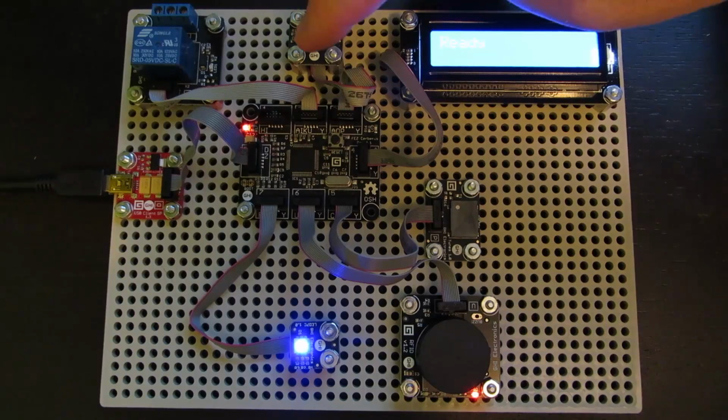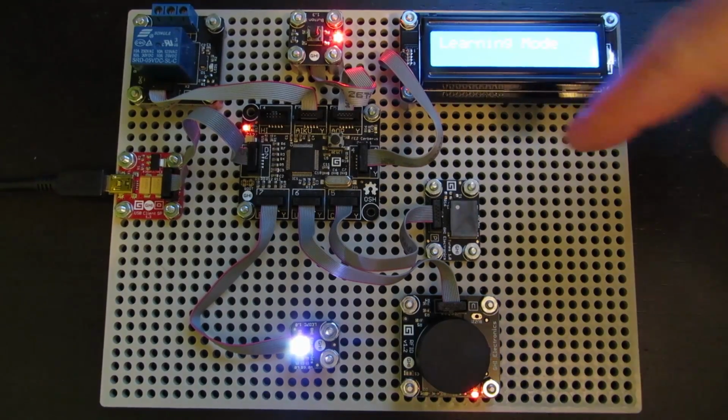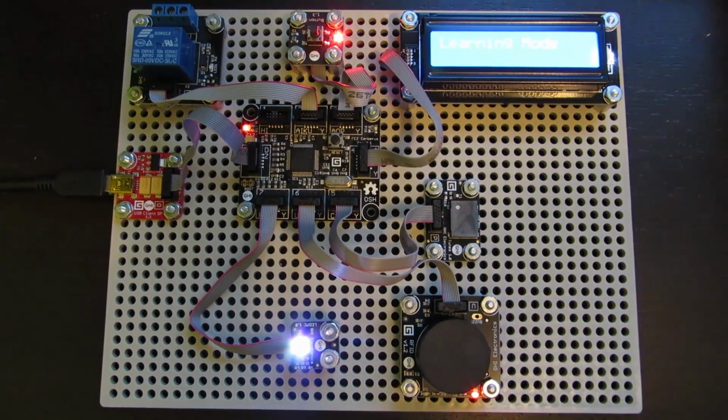So if we go into learning mode, so we press this button, put it into learning mode, and like it says learning mode up here, we have a white LED. And so now if we scan a card over there, it now says that it's adding that card.